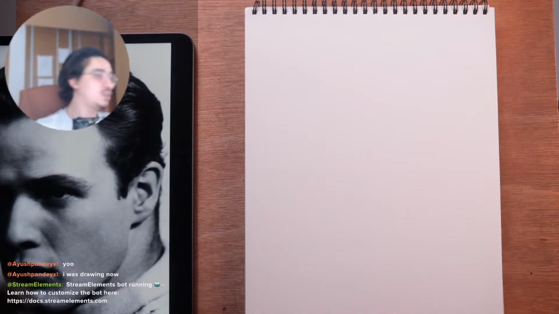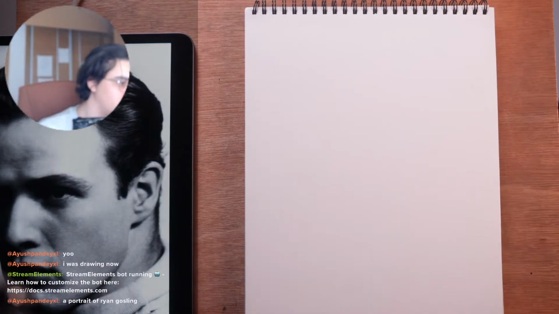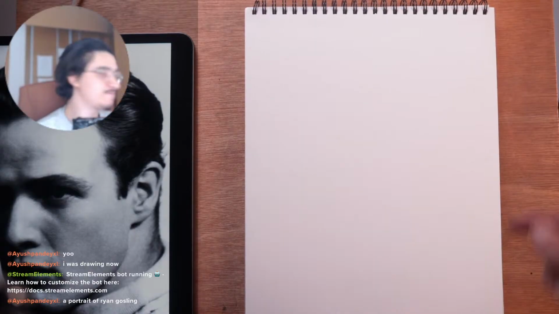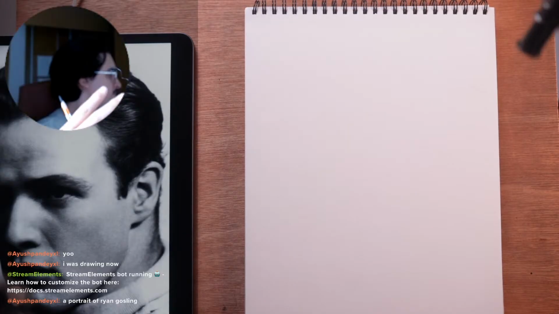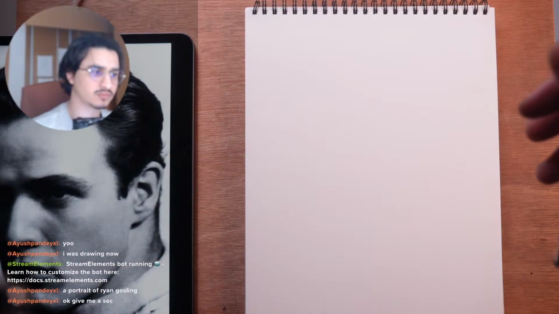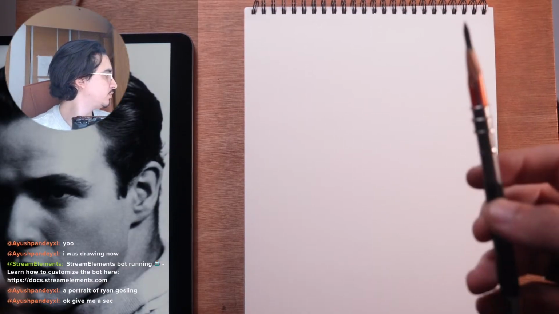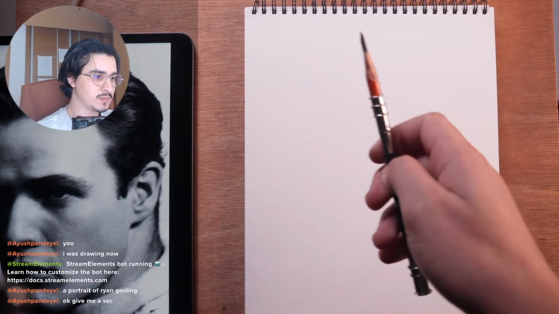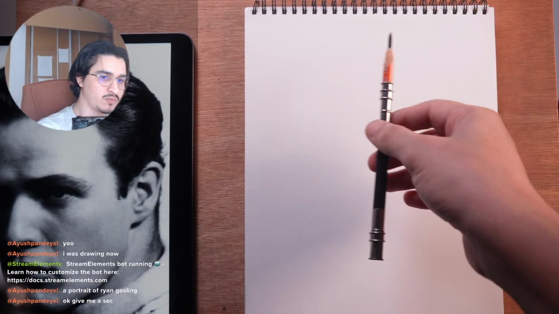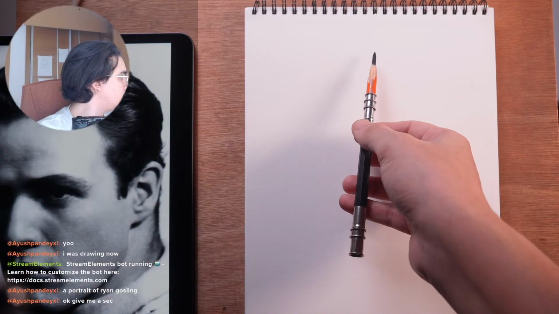Oh, my camera is not focusing. A portrait of Ryan Goldman. Oh, it's focusing. Yeah, just let me know when you post it, I will check it.